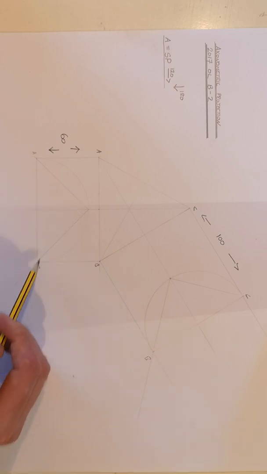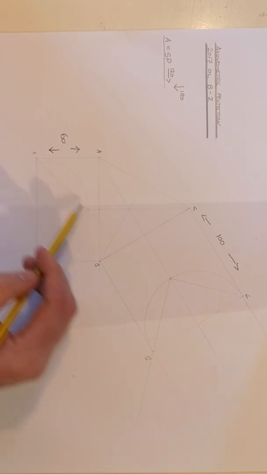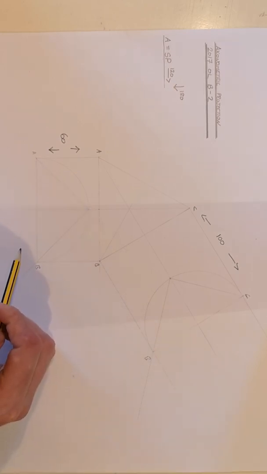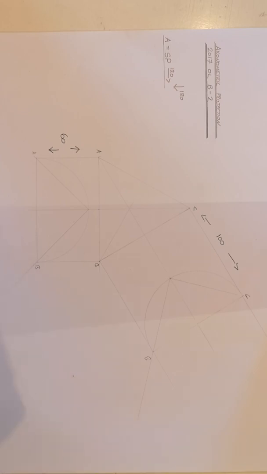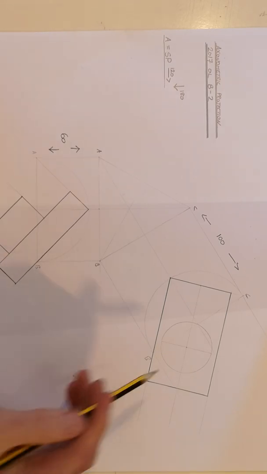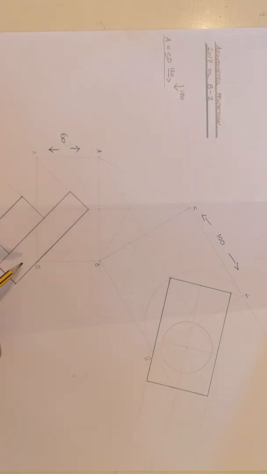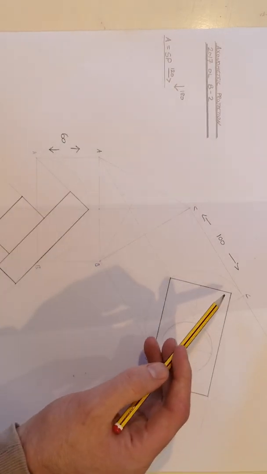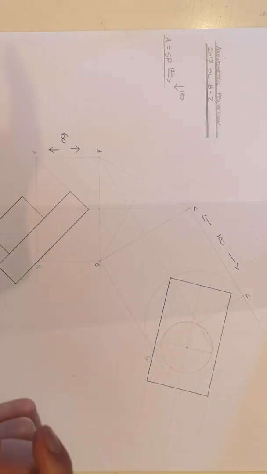Again we do the same: join the top of the semicircle back to A and B to get our angles. Now we can easily draw in the elevation and the plan from the question. As I said, the elevation and your plan are very straightforward to draw. It's meant to be a camera, guys, so it's very simple to get the rectangular main body section of the camera.